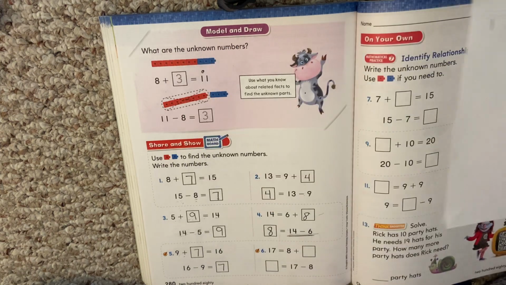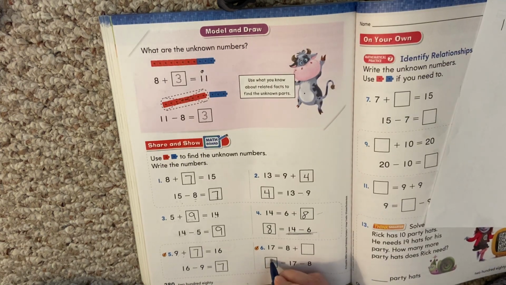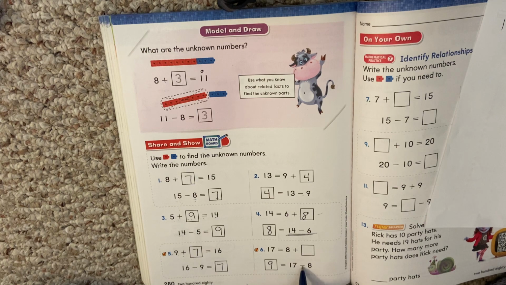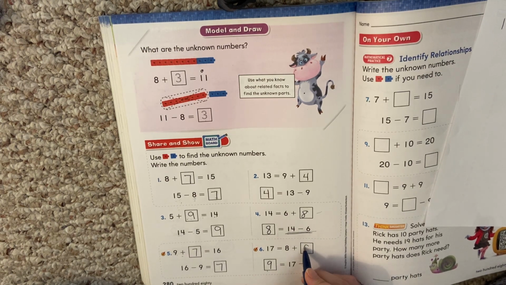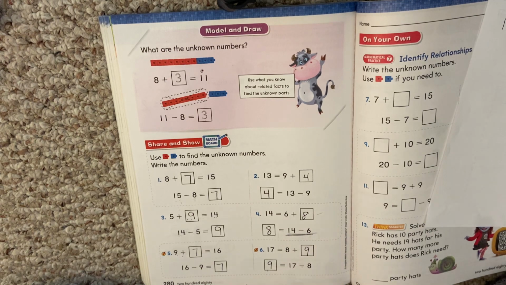Landed on 9. So 17 minus 8 equals 9. 8 plus 9 equals 17. So again, remember, these are related.